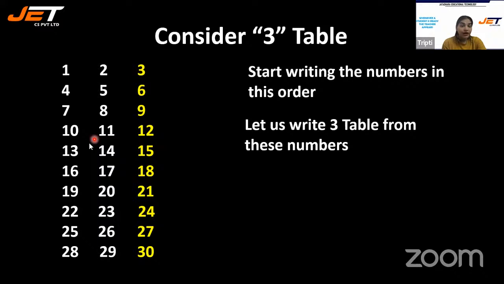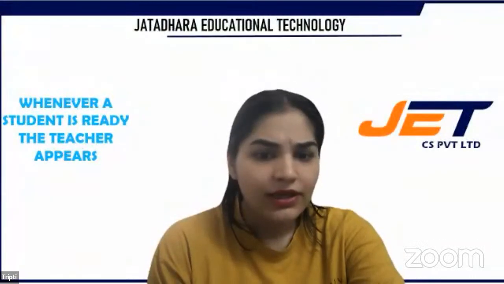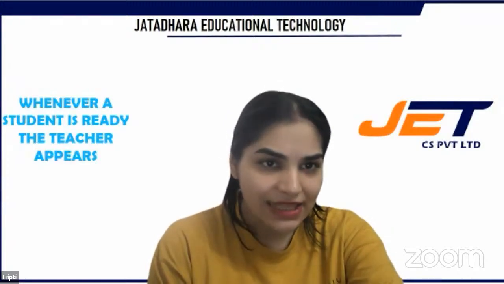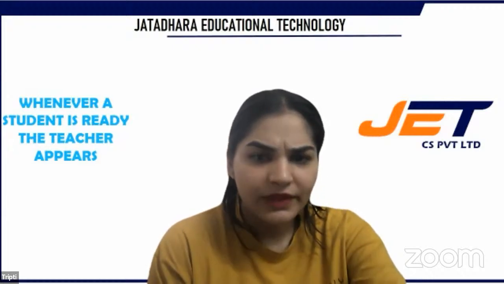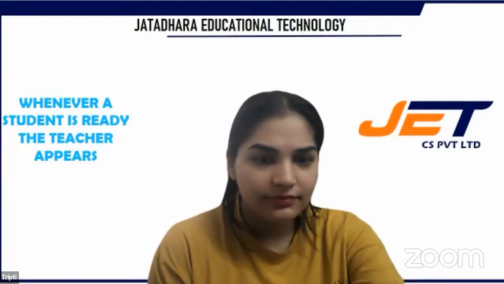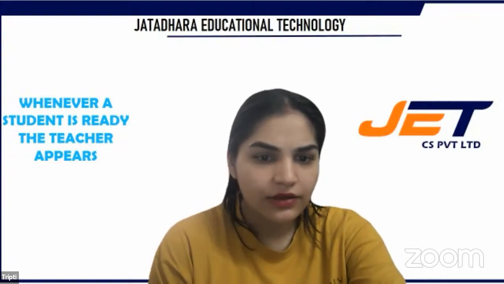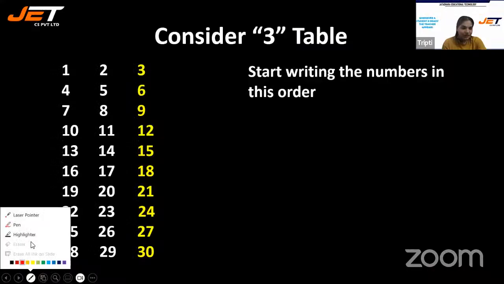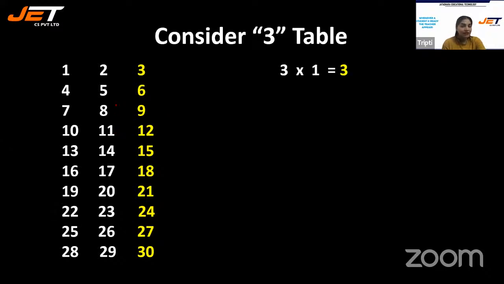I hope you are able to see the highlighted ones. What is that highlighted thing? Okay, let me share it again. If you see the highlighted numbers, you will notice that is the table of 3. Okay, let's quickly check it out. These are the multiples of 3, the numbers that come in the table of 3.